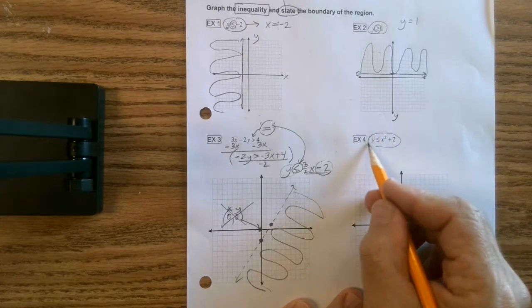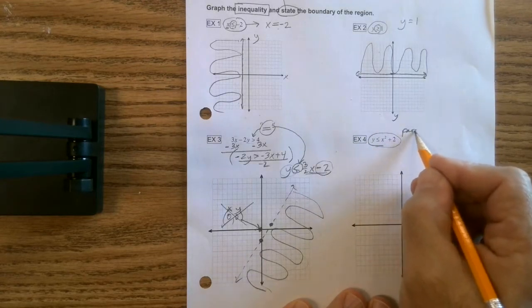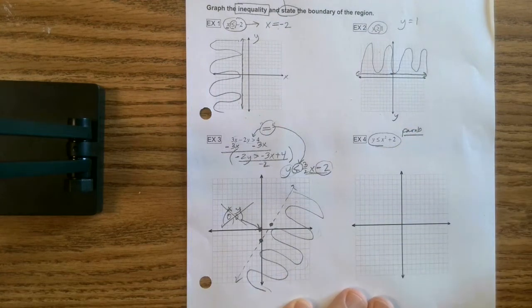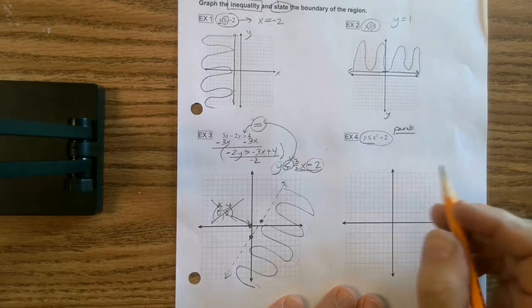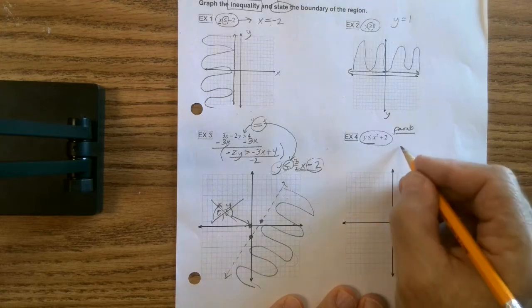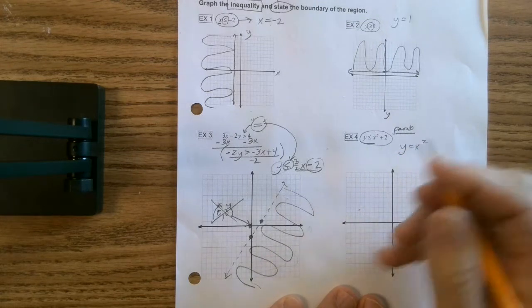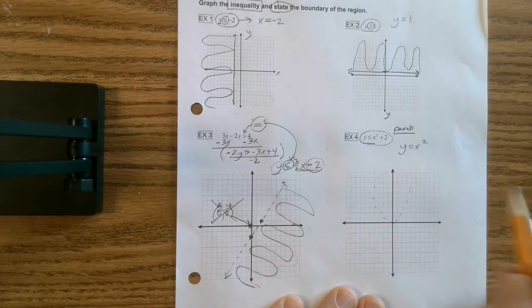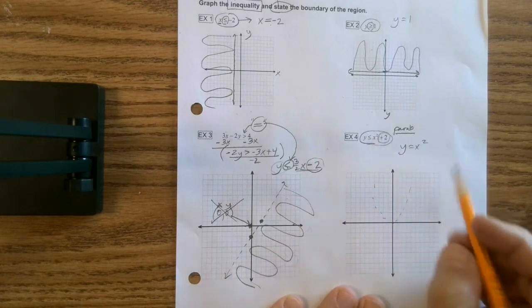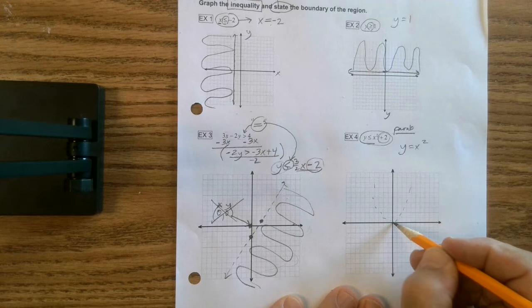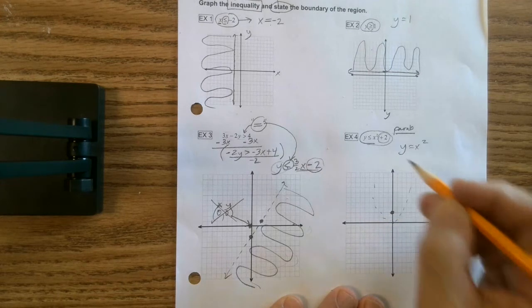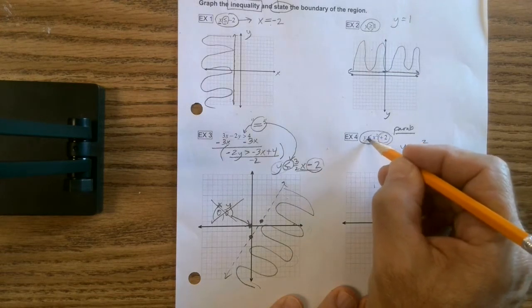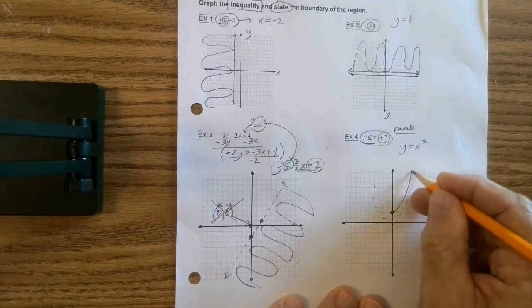So what is this? This is a parabola. Now how do we know that? Take a look at the pre-lesson if you want to understand that. But what we're going to do is we're going to start with y equals x squared and then make an adjustment. So that would be right here. And then all that 2 does is it bumps the vertex up 2 units. And because this is less than or equal to, it's going to be solid.